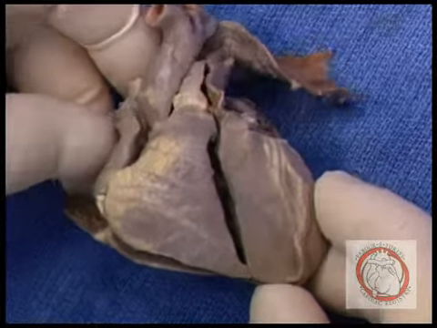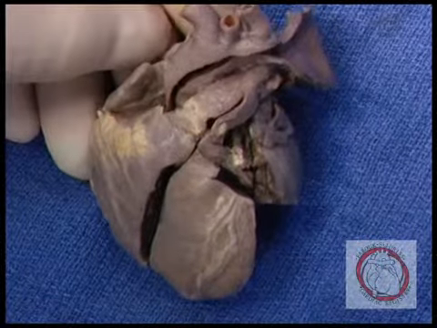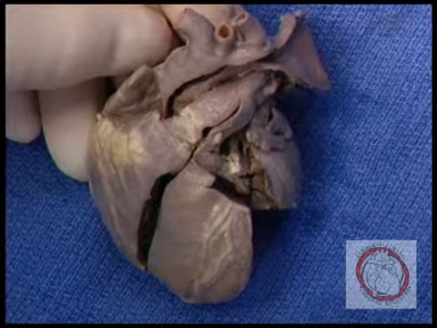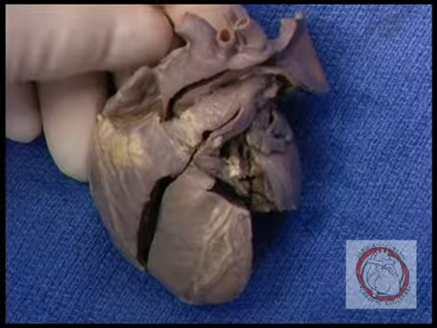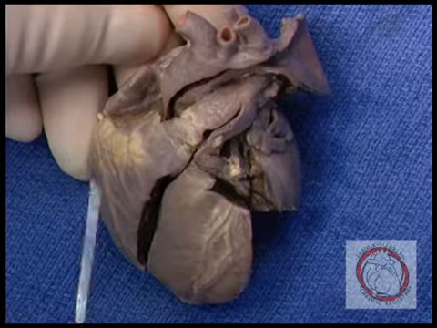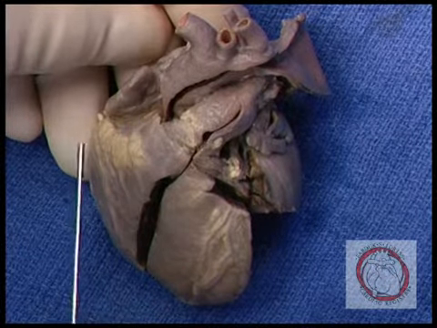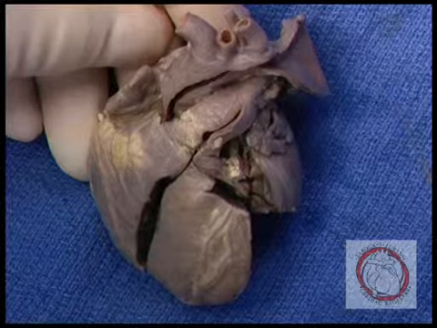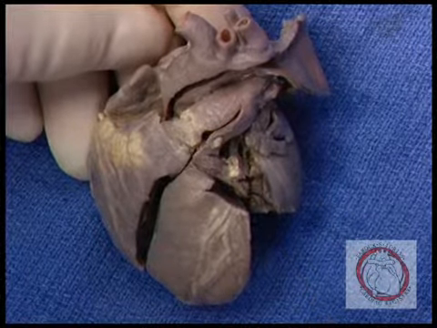Sadly, however, for years cardiac anatomists have described the heart in this fashion, as though positioned on its apex. And only then do we see the four-chambered arrangement, so that the right atrium is above the right ventricle, the left atrium is above the left ventricle.